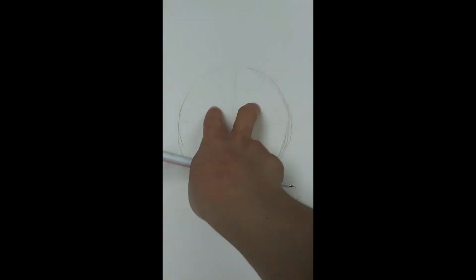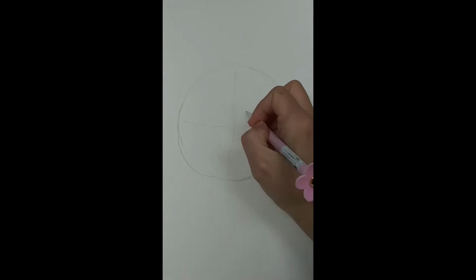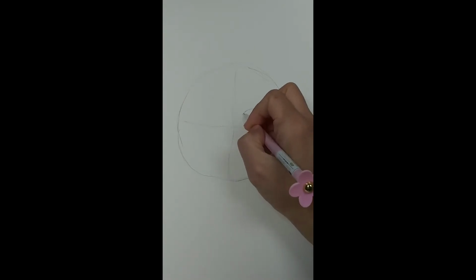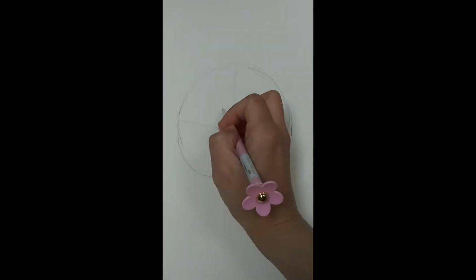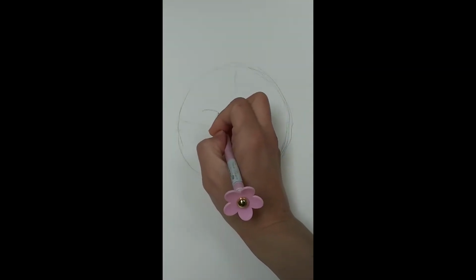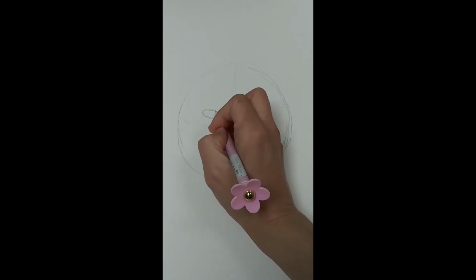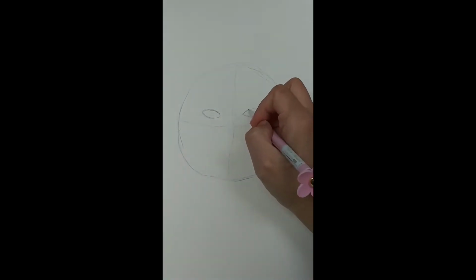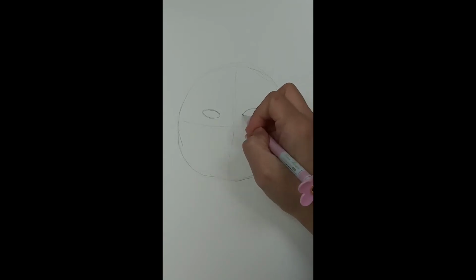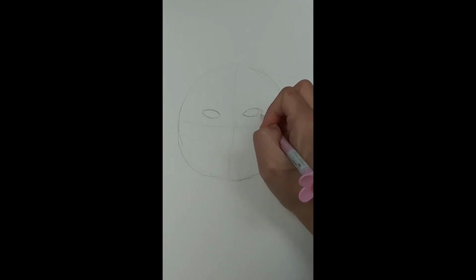All right, remember in these two, we put the eyes. It's going to have oval eyes. I think I made one a little bit bigger than the other, and that's okay.